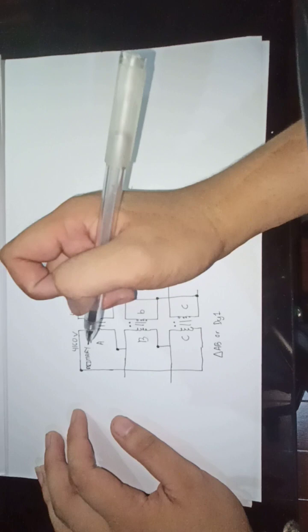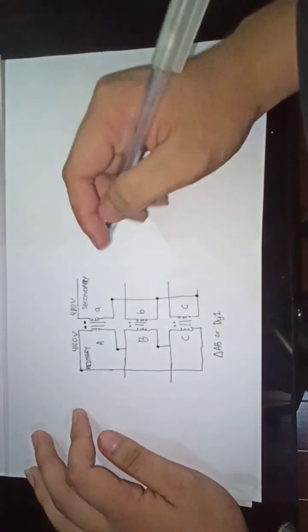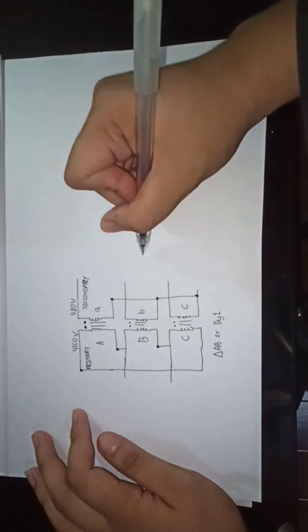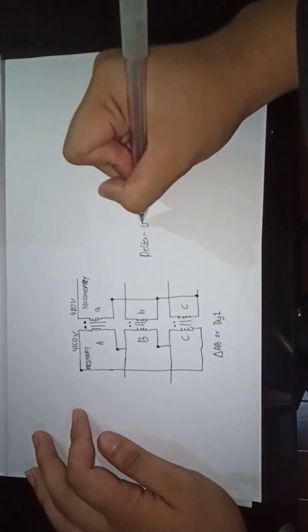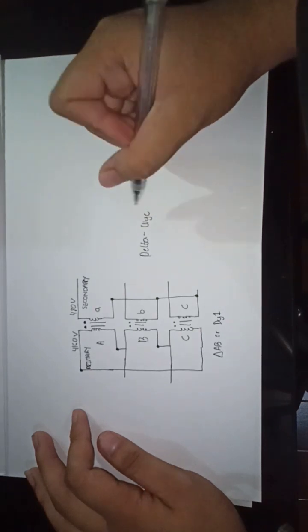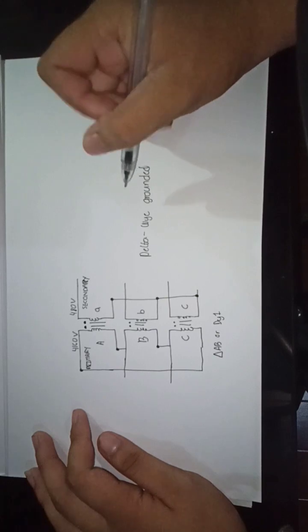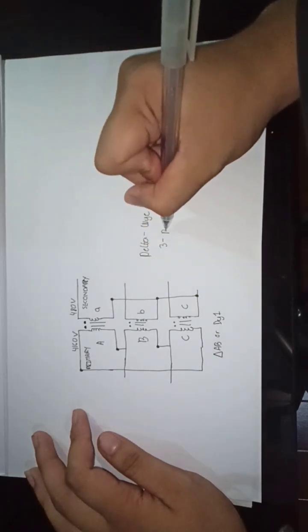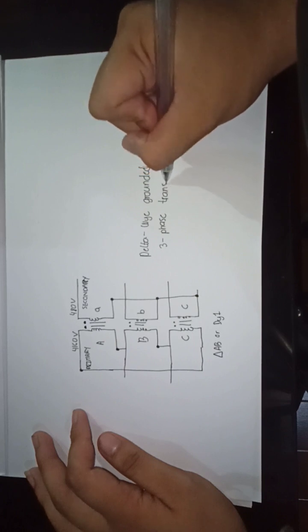And now we have a Delta-Wye grounded three-phase transformer connection. So this is a Delta-Wye grounded three-phase transformer connection.